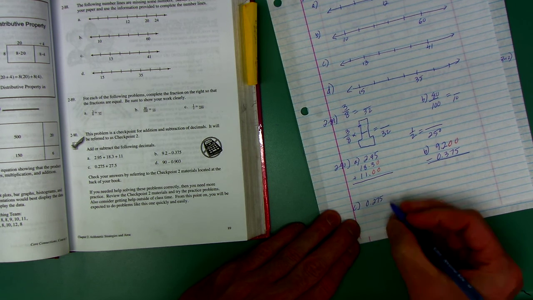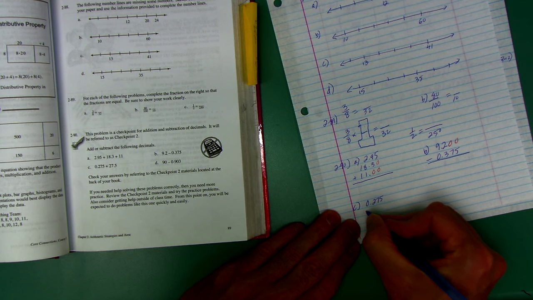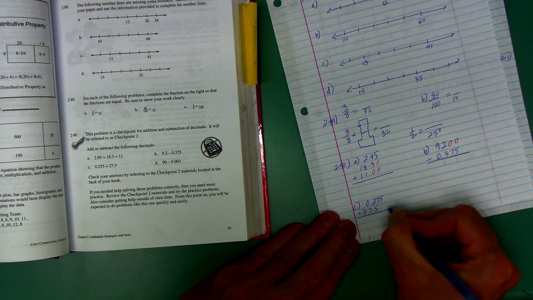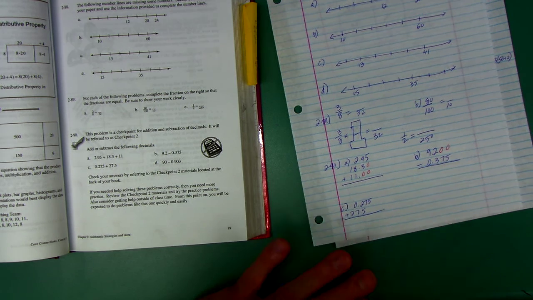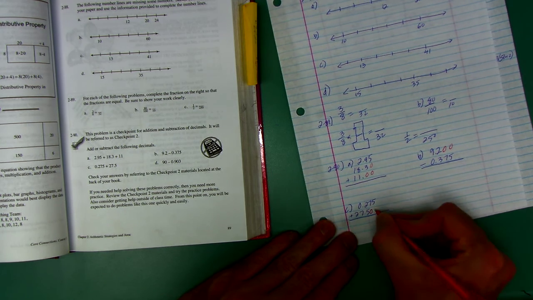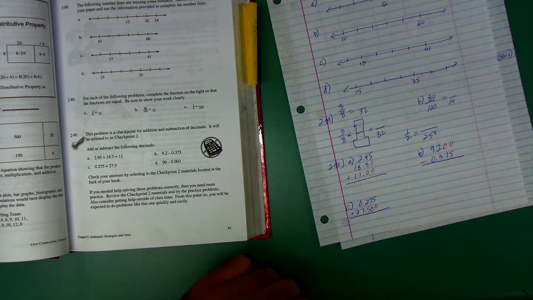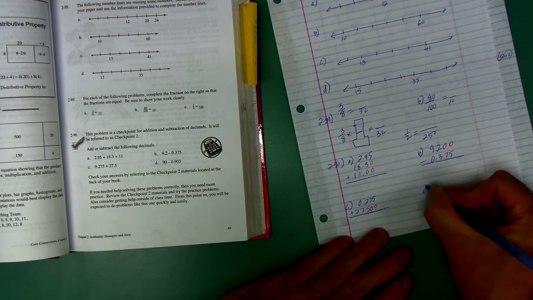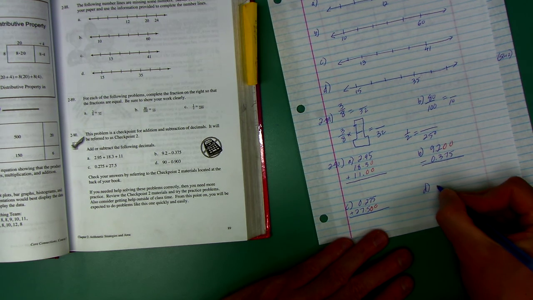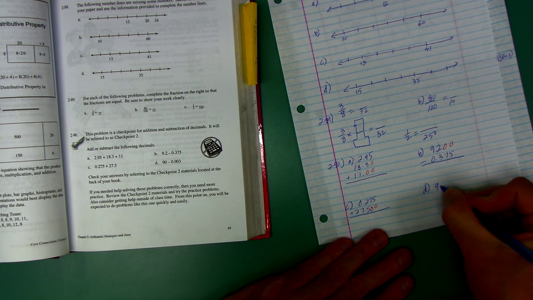275 plus 27.5. Ooh, line up that decimal. Especially with those numbers being the same, 275, you want to put them one on top of another, don't you? All right, put it like that. And then once you line it up right, it's hard to get these wrong. You know how to multiply, you know how to add, subtract.